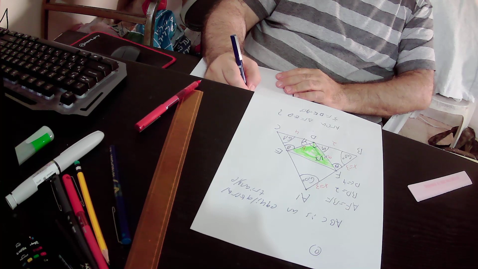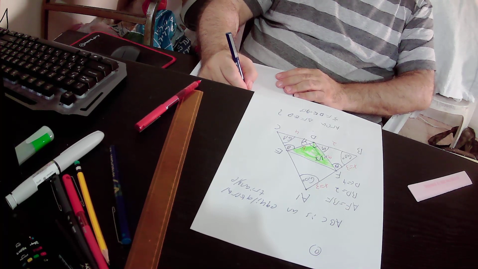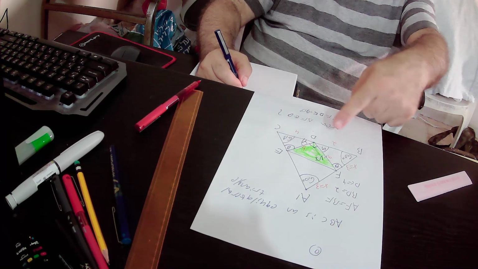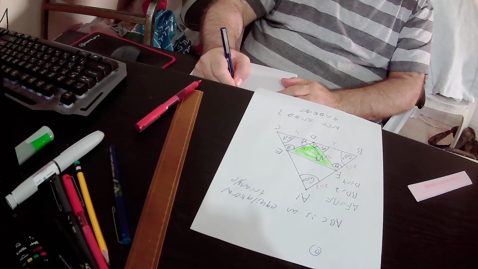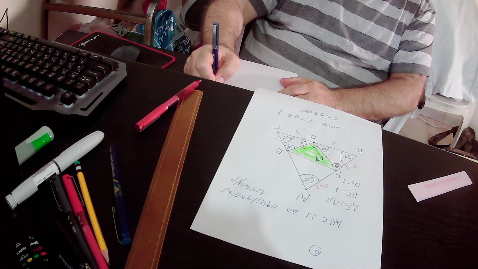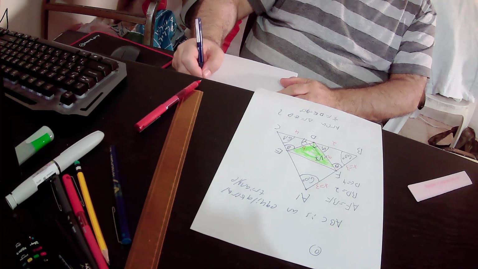In triangle FBD, the sum of its angles equals 180 degrees, that is to say 60 degrees plus alpha plus theta equals 180 degrees.